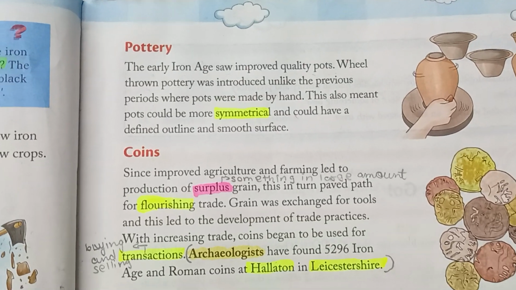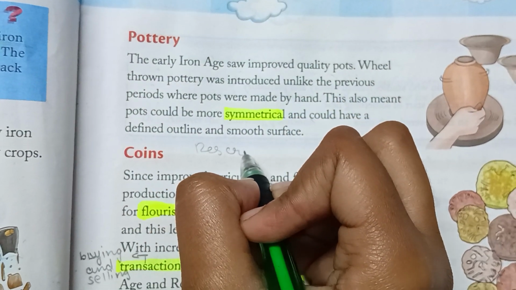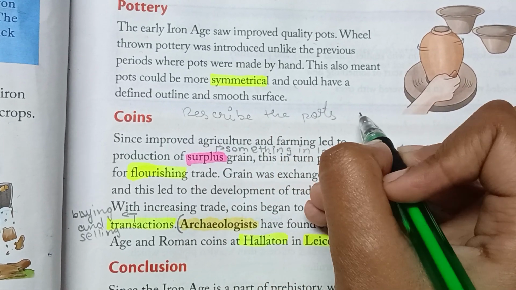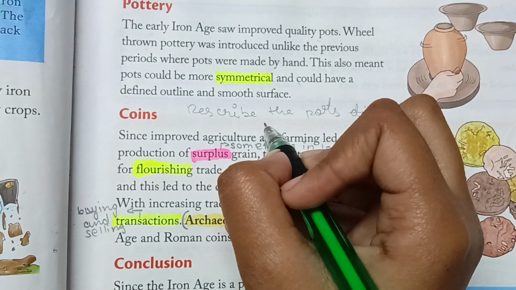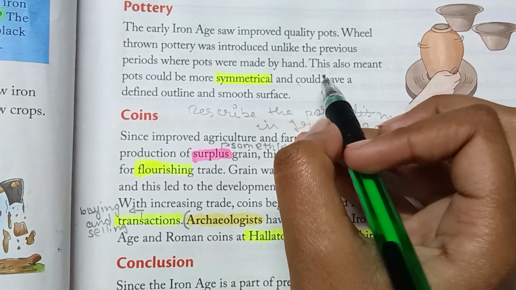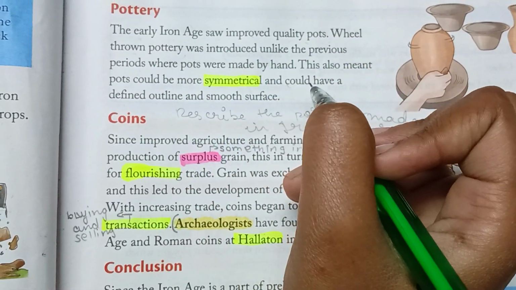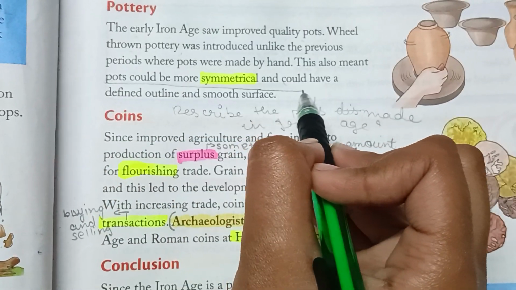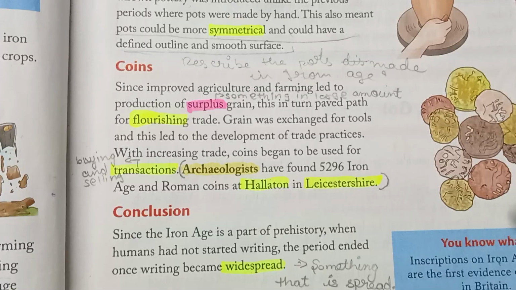Now a question can be made here: describe the pots made in the Iron Age. So you have to write that the pots were made by the potter's wheel, and then you have to write pots could be more symmetrical and could have a defined outline and smooth surface. This will be the answer.